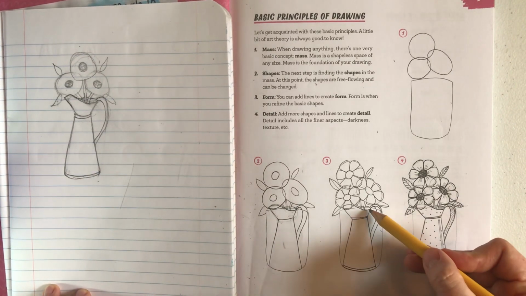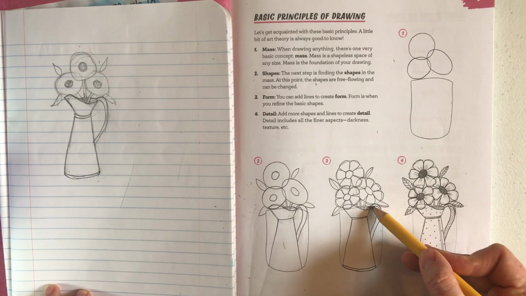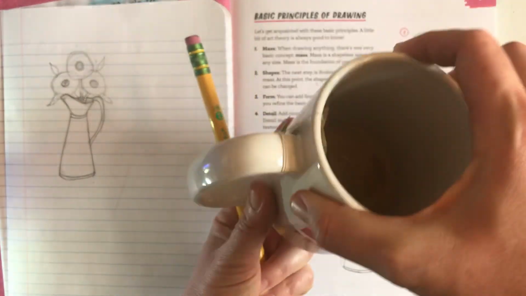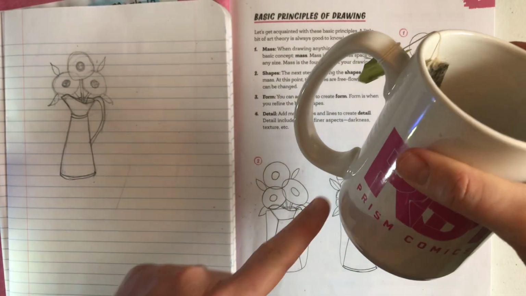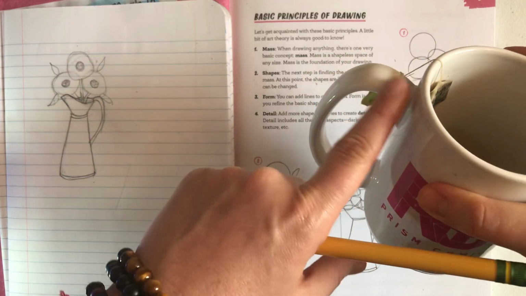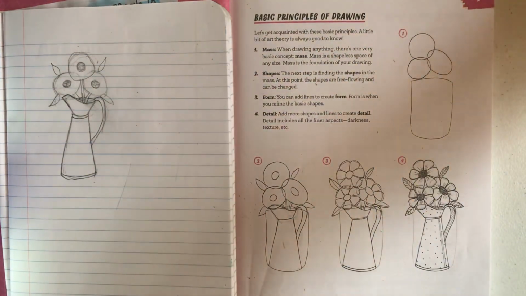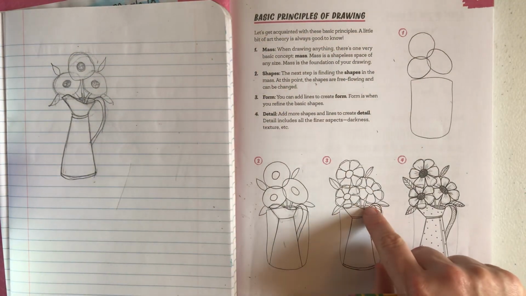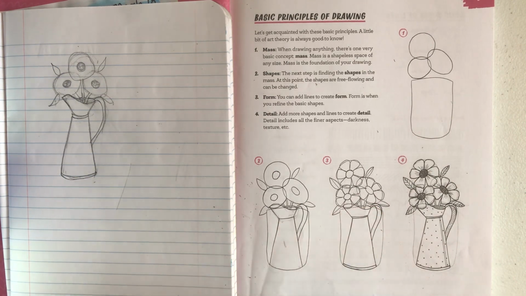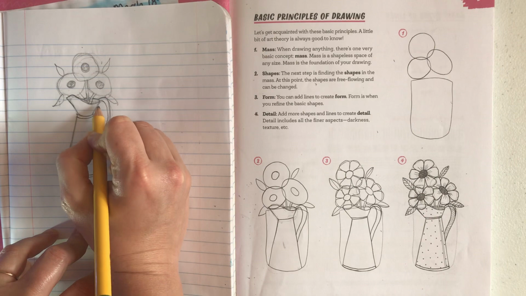Now, if you notice at the top here, there's a line because of the handle, just like if you have a coffee mug, you can see part of the inside and part of the outside of the handle. So they've drawn that with this little curved line right here that hooks, almost like a thumbnail, right? So I need to figure out how to do that.